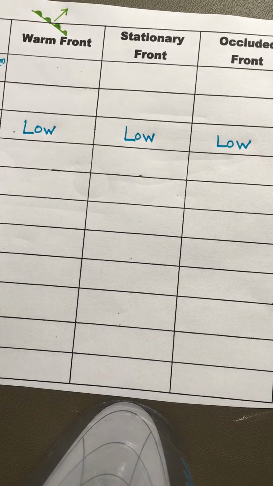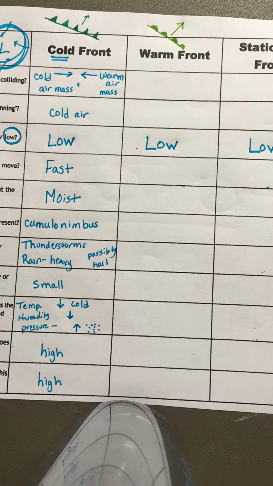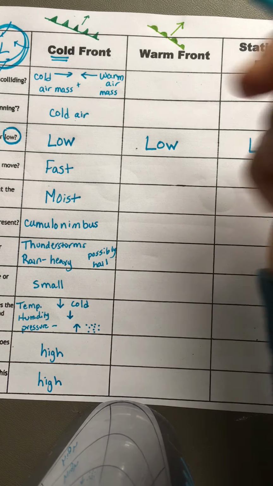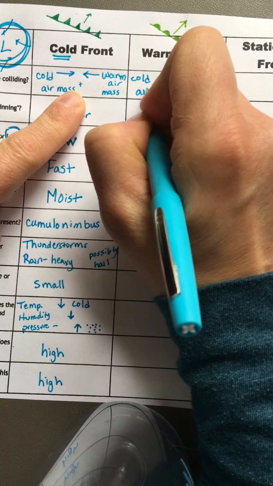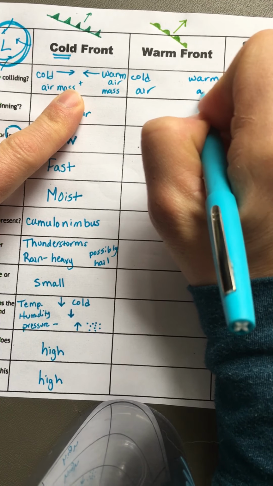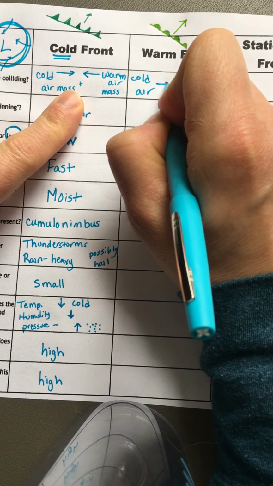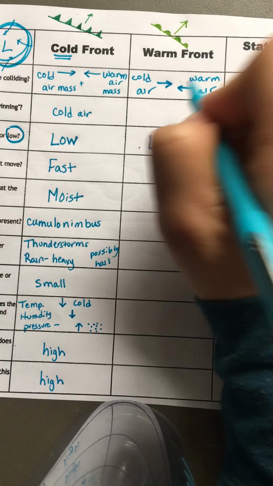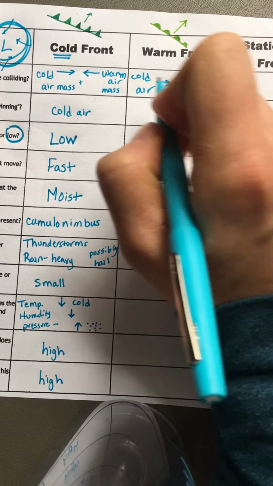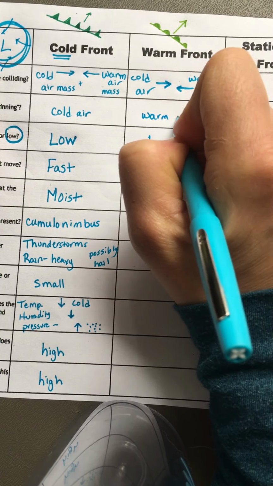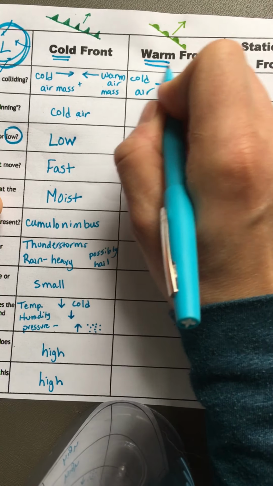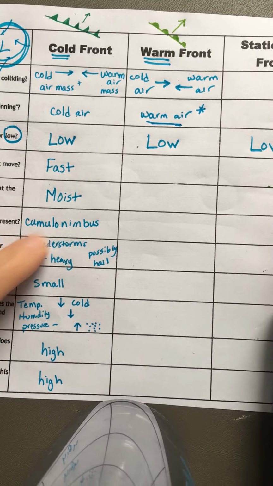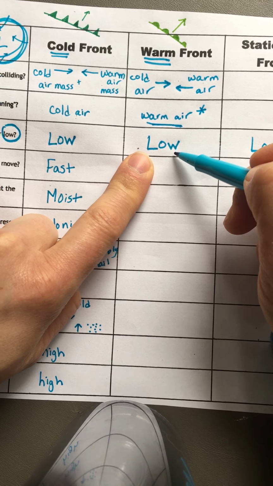Let's see if we can fill in some of our data for this one. We know that it happens at a low pressure center. And you already know a lot of this, right? You've probably already filled it in. So this time we still have cold air and we still have warm air, a warm air mass. So we still have a warm air mass and a cold air mass colliding. That's the same as at a cold front. The key is that the warm air is winning in this one. And that's what makes it a warm front, right? Warm front would mean the warm air is winning. This does happen at a low pressure center.